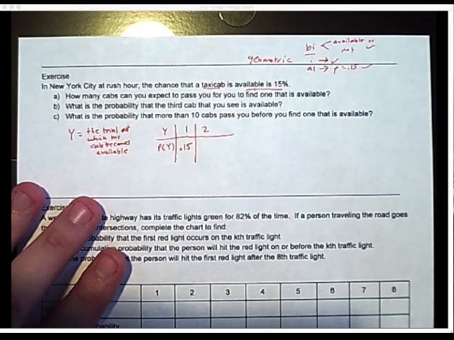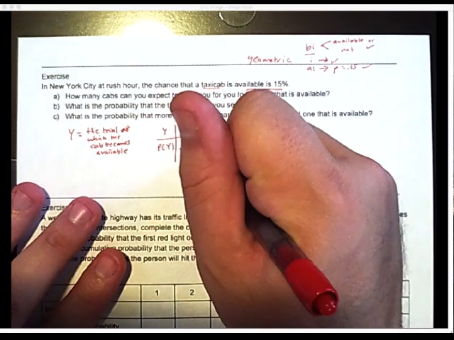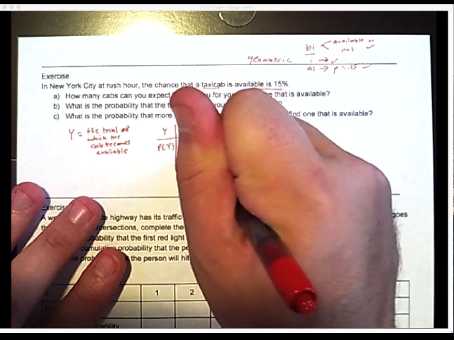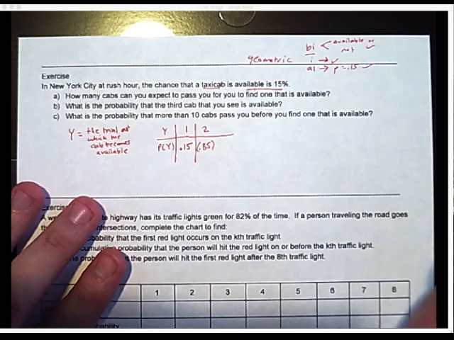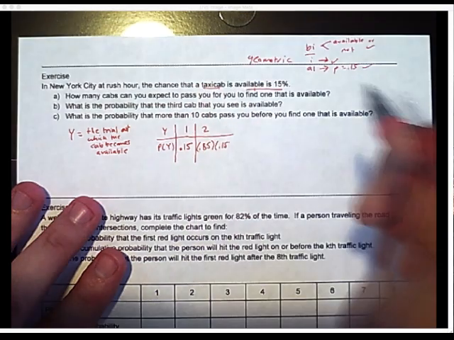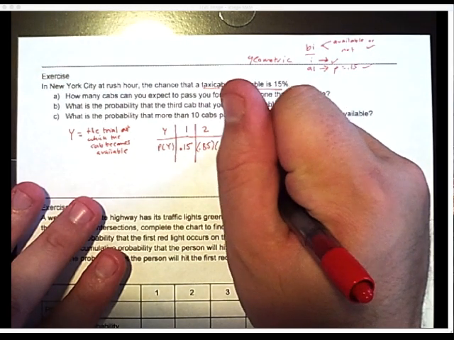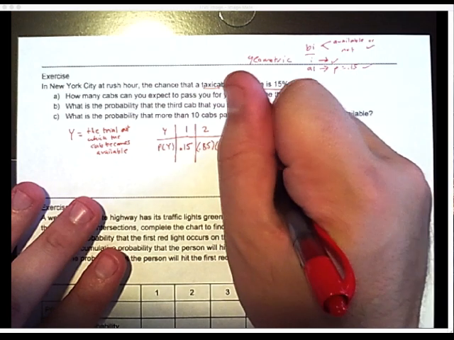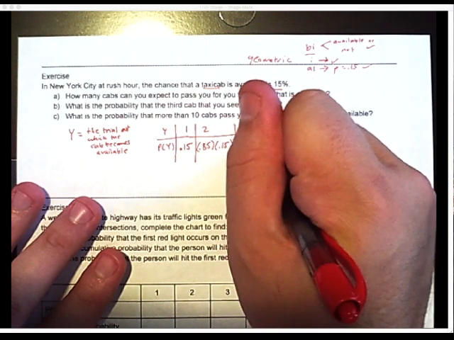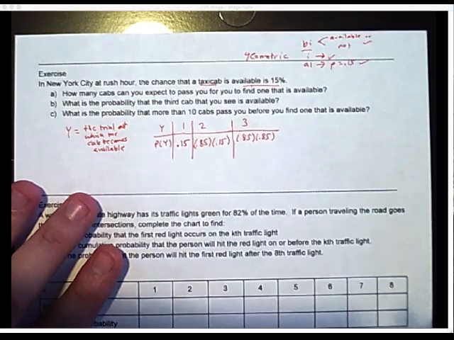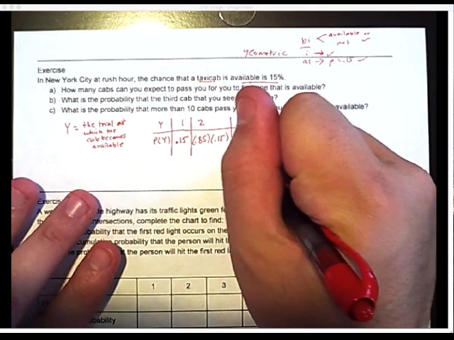So on the second trial, what does that mean? That means that one was taken. There's an 85% chance that the cab failed to stop for you, but then you succeed. So that would be 0.85 times 0.15. What happens if it's on the third trial? That means that two cabs were not available. Each of those had a 0.85 probability, but then the third one was yours.